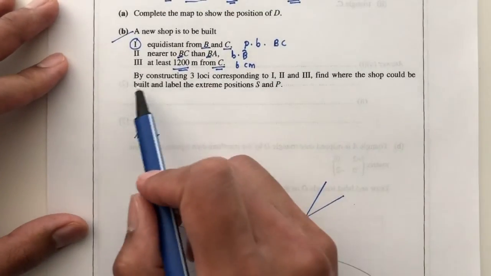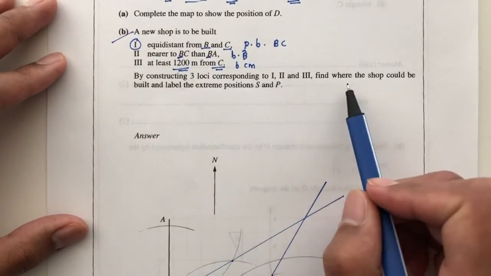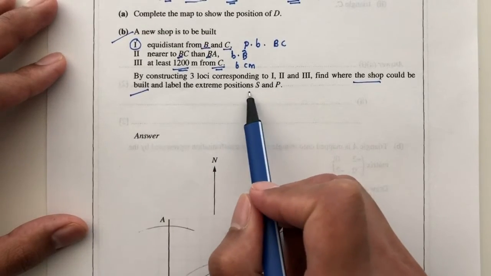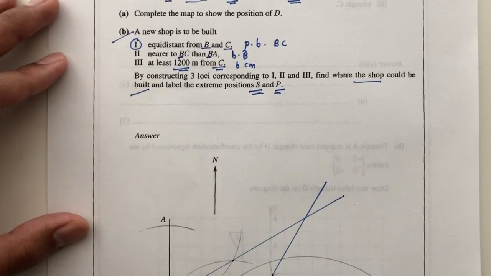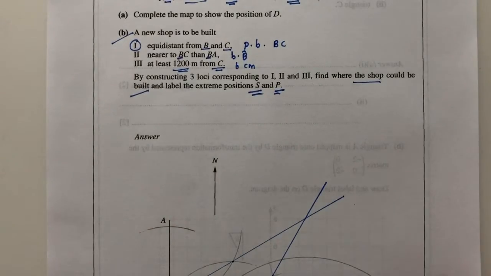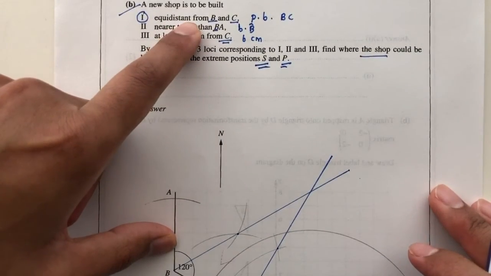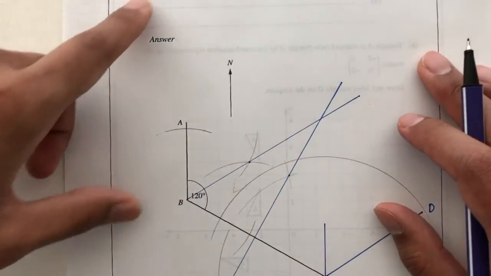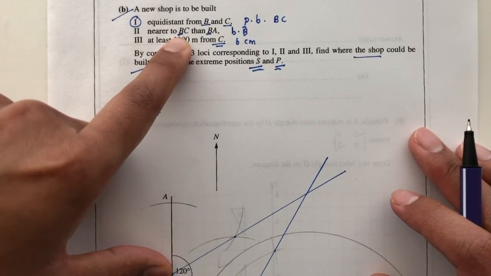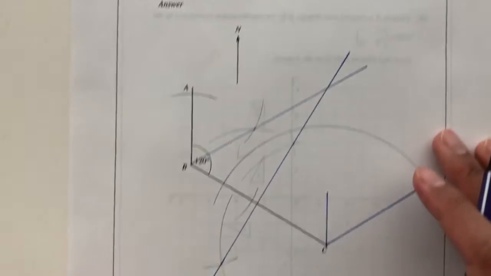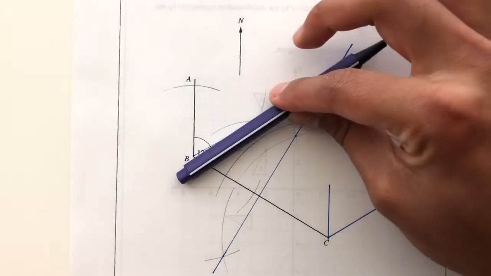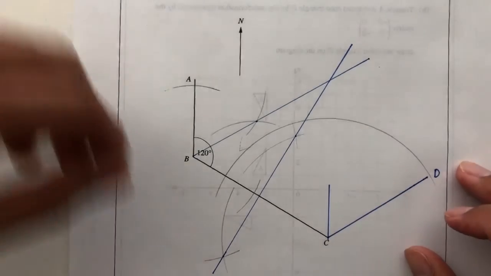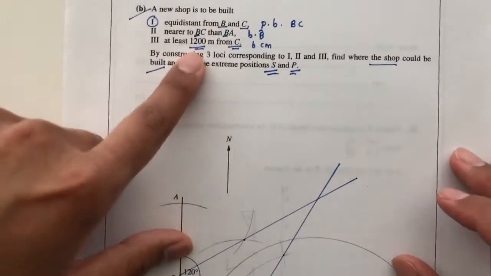So question here it says, by constructing the 3 loci, 1, 2, 3, find where the shop could be built and label the extreme positions S and P. So let's see one by one the conditions. They say it has to be on this line. That's the first condition. It has to be closer to BC than to BA. So it has to be on this side, but it has to be on this line. Okay. And the last one is it has to be at least 12 millimeters from C.